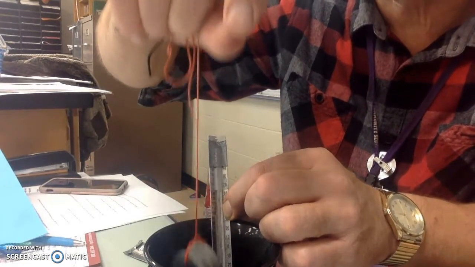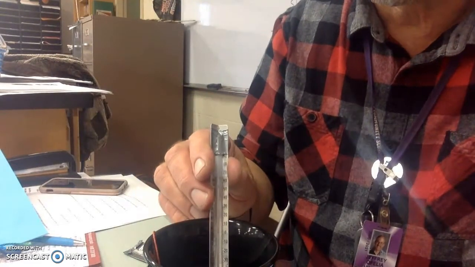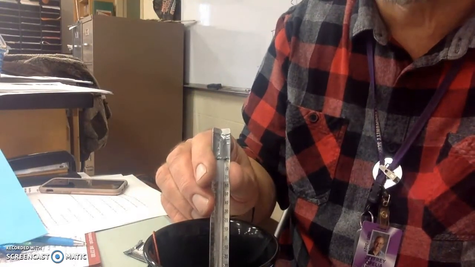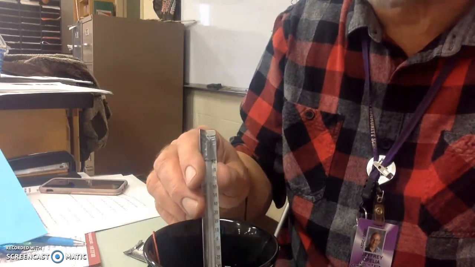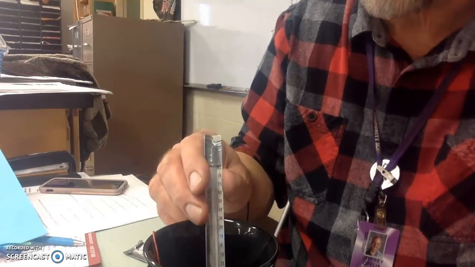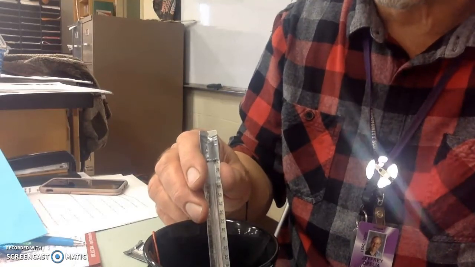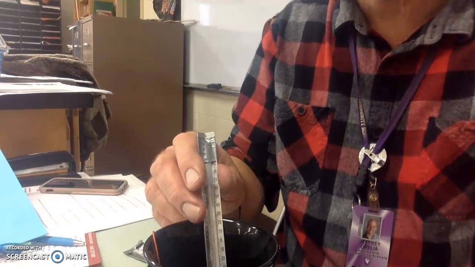That's conduction. The transfer of energy through particles of a solid. So you watch the other videos on the Google Classroom, and this hopefully will help you to understand conduction.